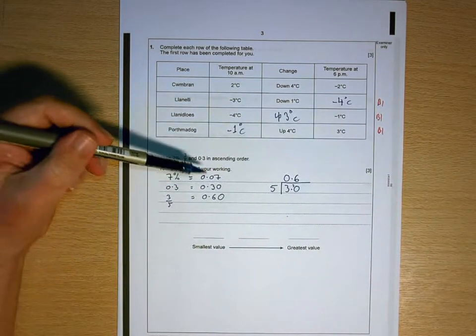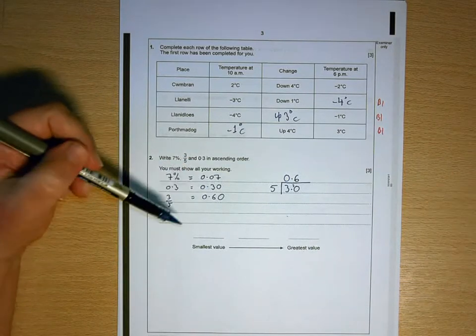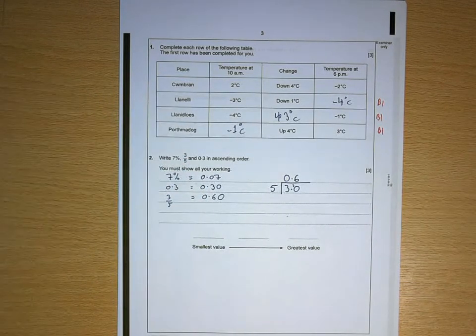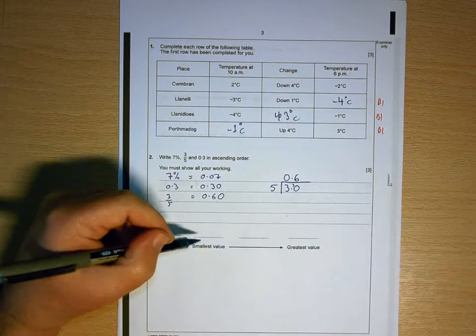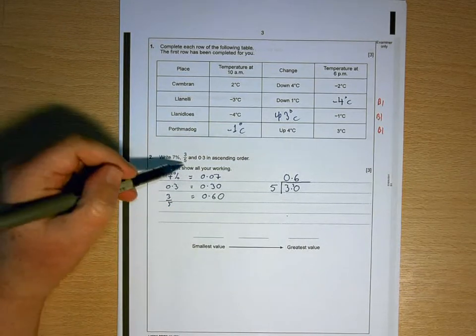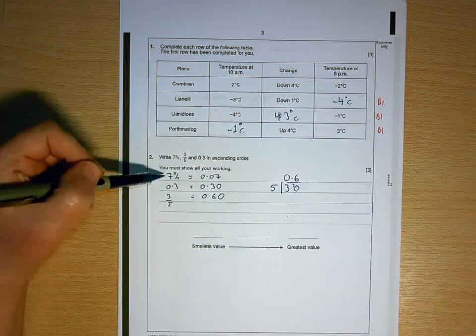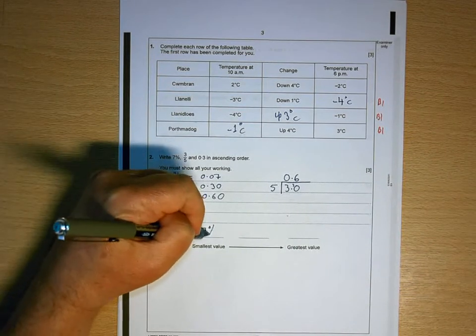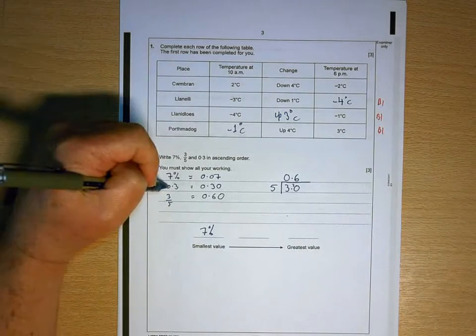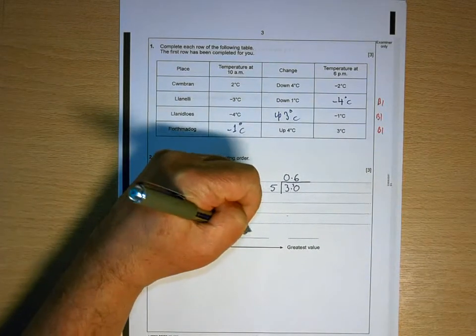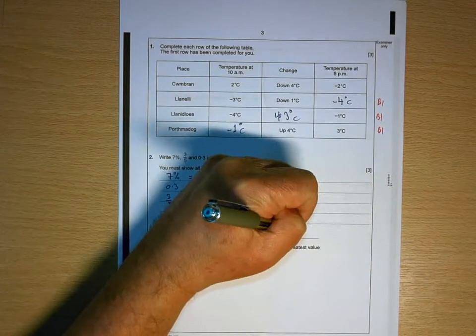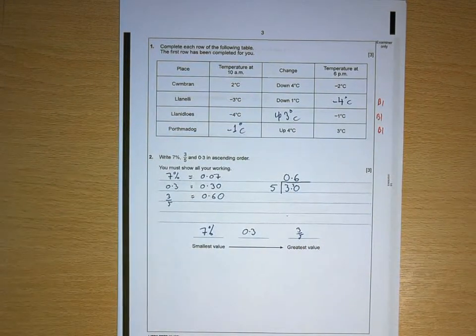If you wanted to turn them into percentages, that would be 7%, that would be 30%, that would be 60%. When you write them in order, you write them in the form they were given to you. So the smallest one is 0.07, which is 7%, followed by 0.3, followed by 3/5.